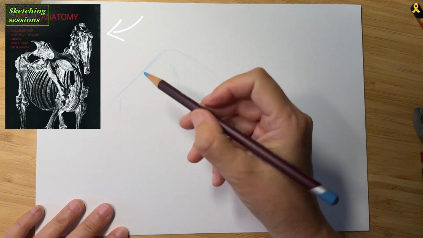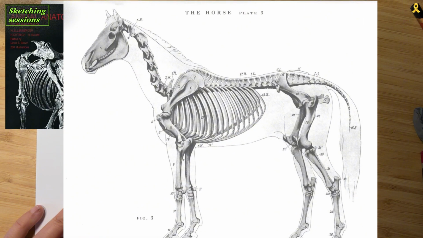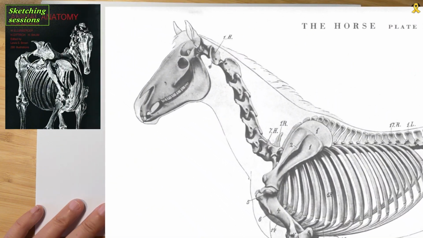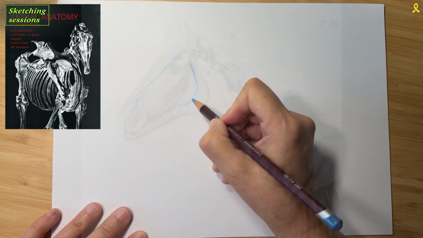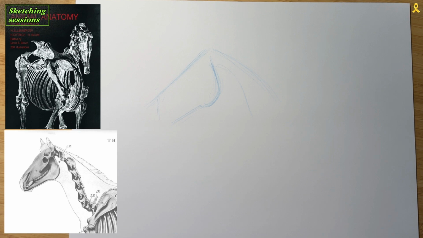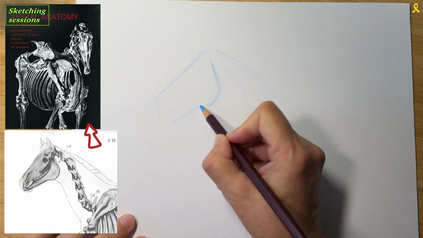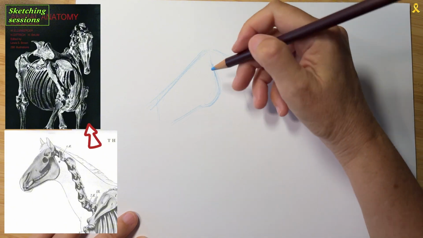In today's short session I'm going to share with you my thoughts about animal anatomy and how we can use it for our drawings. And so I use this reference from the book Animal Anatomy for Artists. You can find the whole name in the description below.